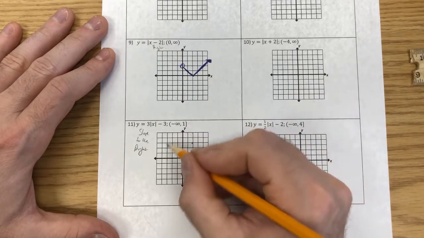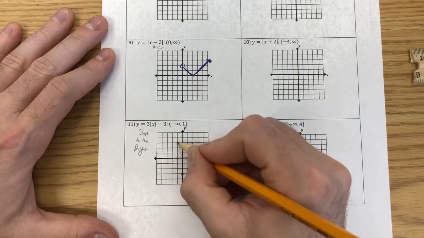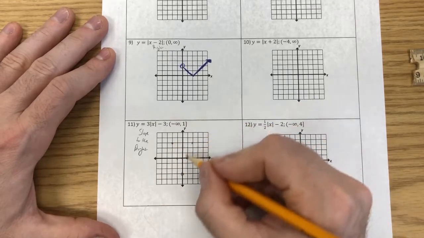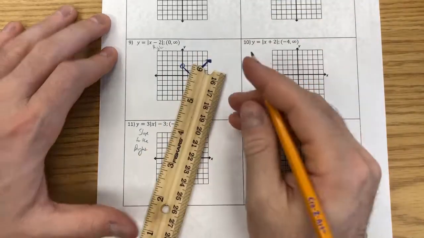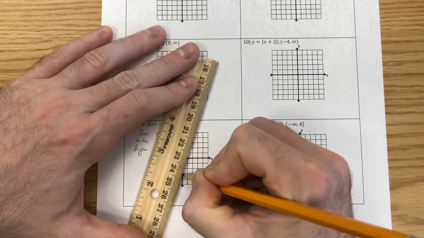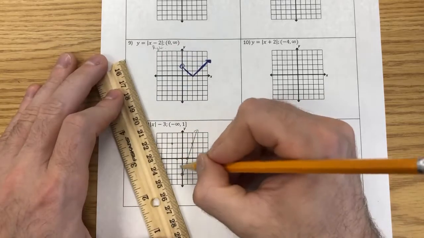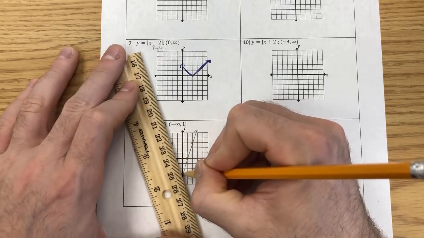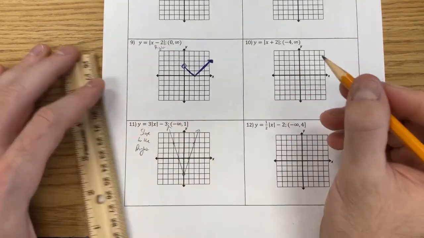And then I'm going to mirror that on the other side. Up 3 left 1, up 3 left 1. I'm not going to continue down because the absolute value does bounce. It does have a V shape, which is going to allow me to do this. Has a V there. Has a V right there.